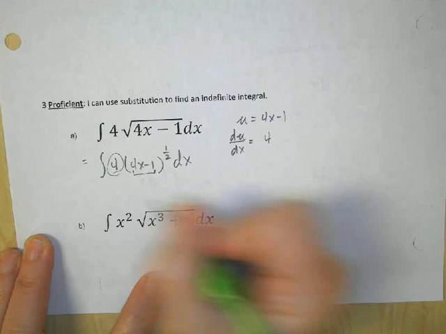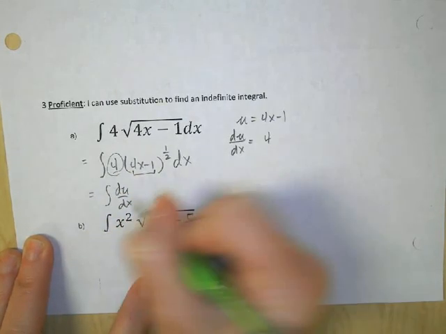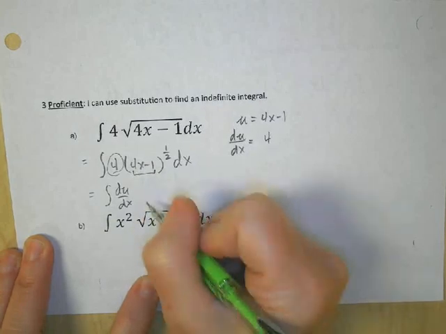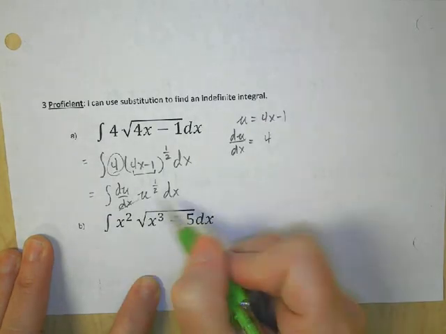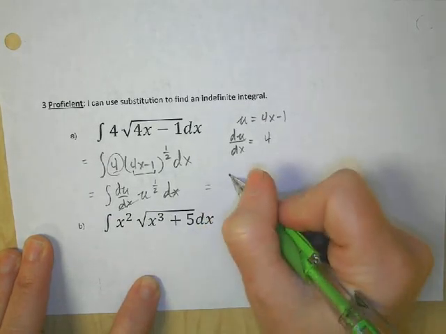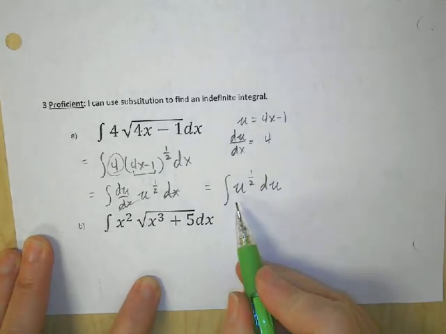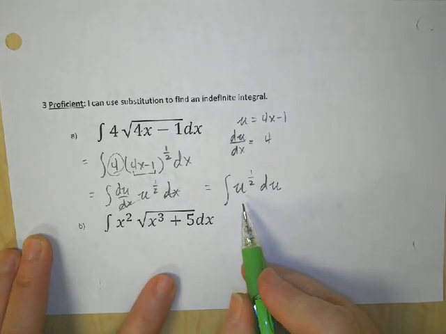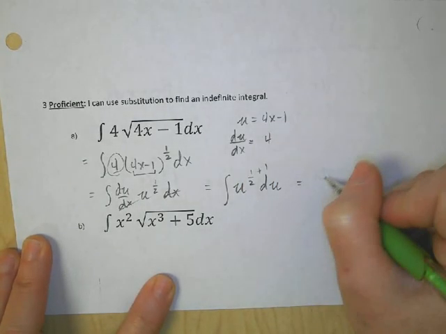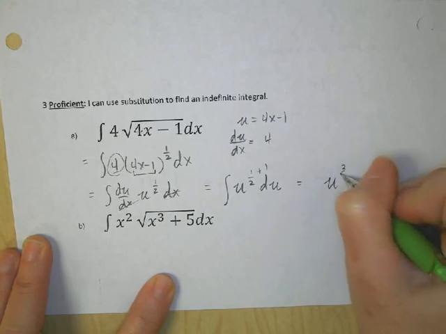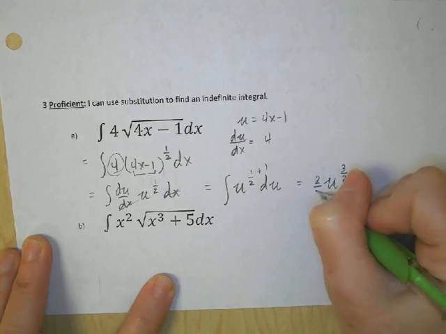So I'm going to rewrite this as my 4 is my du dx, and then in my parentheses, that's my u to the 1/2 dx. I can now cancel out my dx's. So if I rewrite this, I like to write the u part first, and then the du. So now I just need to find the antiderivative of u to the 1/2. So to do that, I add 1 to it. 1/2 plus 1 is 3/2, so I have u to the 3/2. And then I need to multiply by the reciprocal, 2 over 3.